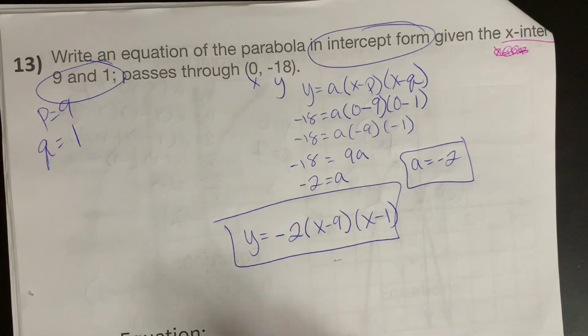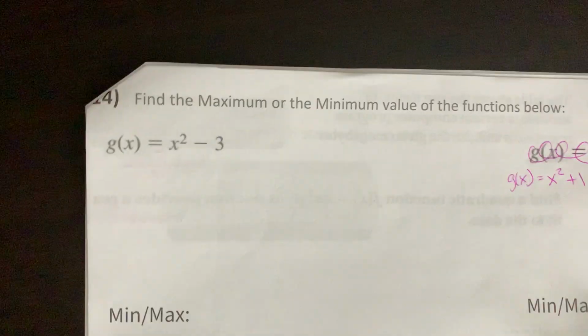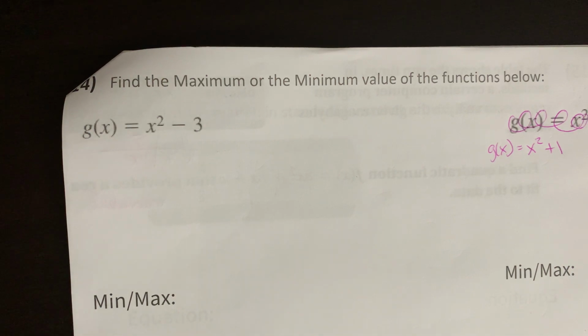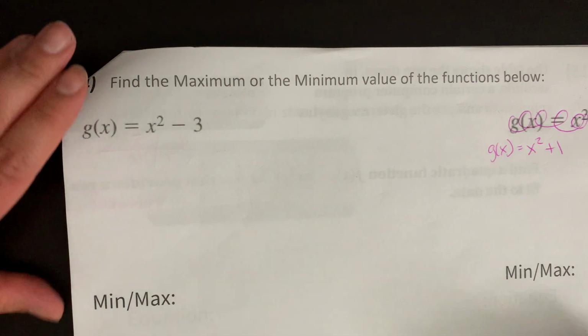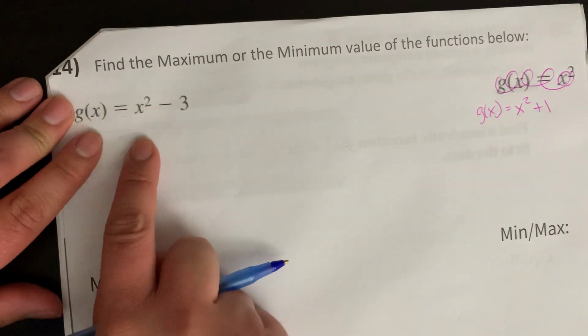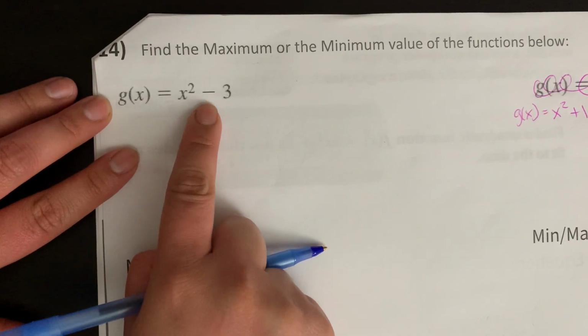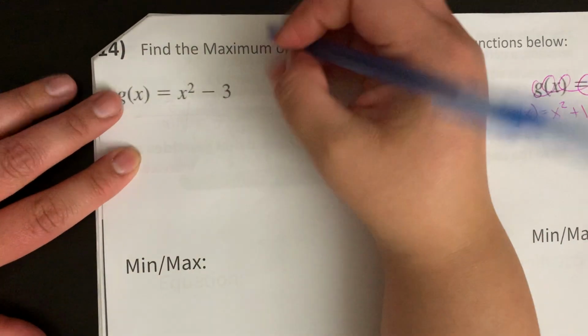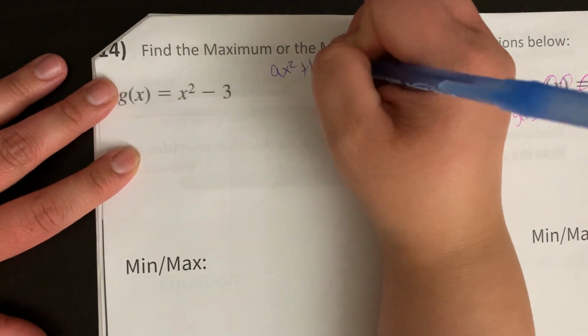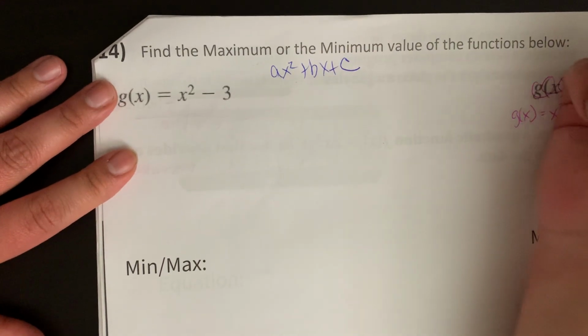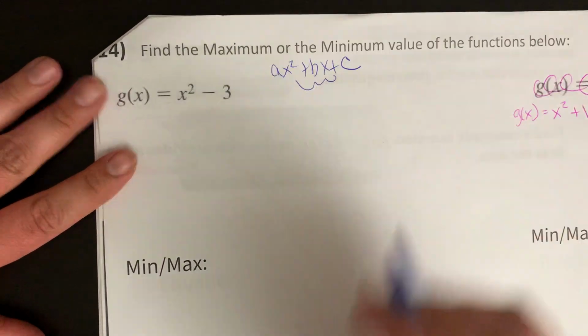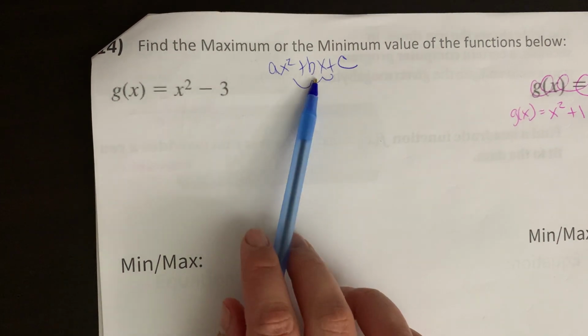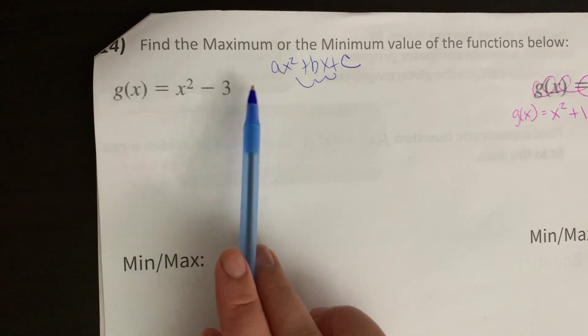Okay, all right, 14. Find the maximum or the minimum value of the functions below. So what do we know about these functions? Let's do this one first. It has x squared minus 3, so it mimics ax squared plus bx plus c. But as from the notes the other day, it's missing the b term. There's no x, just an x squared and a constant.